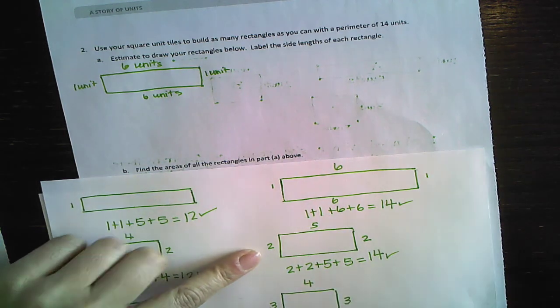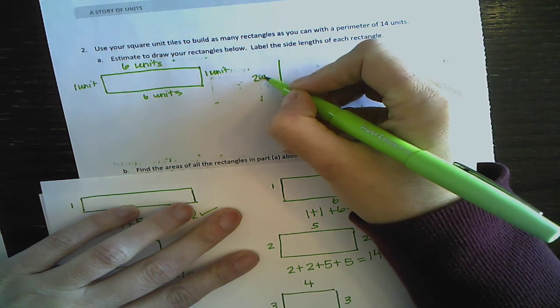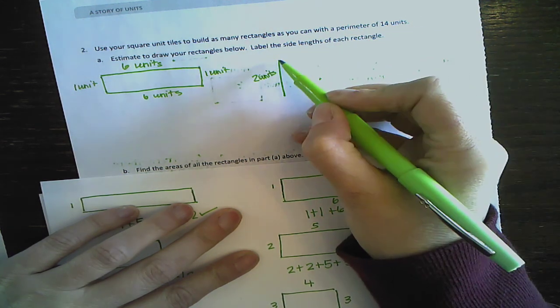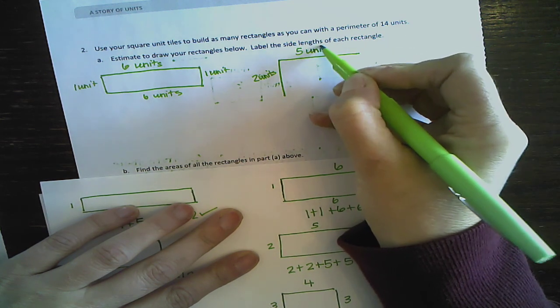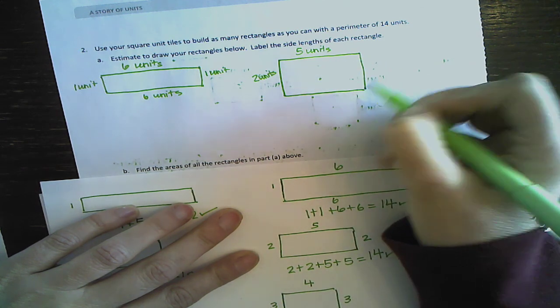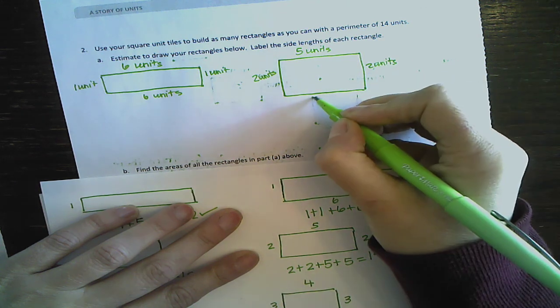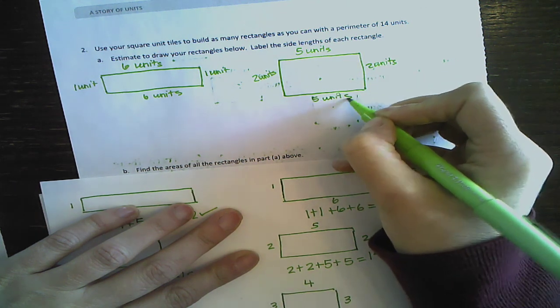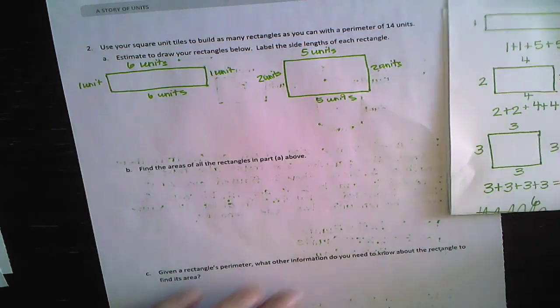And then we have this one, which is 2 units. We have a 5 on top. Two on the other side, and 5 on the bottom. And our last little feller, 3 and 4.